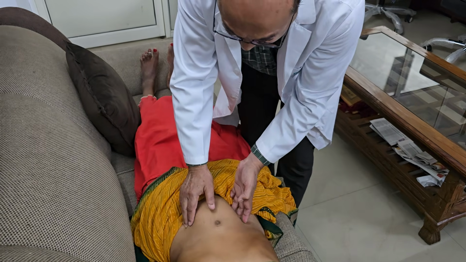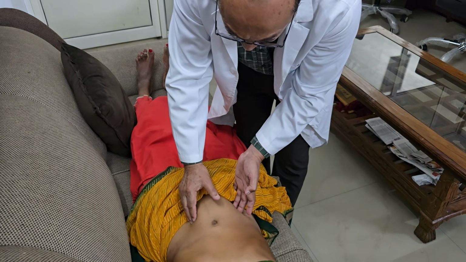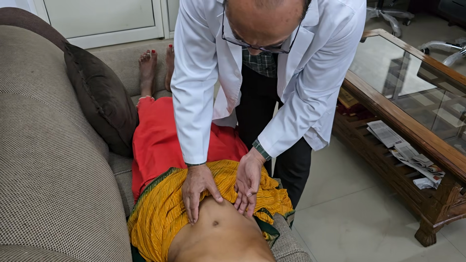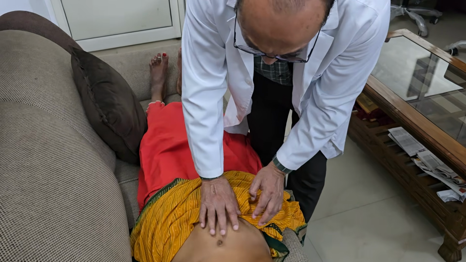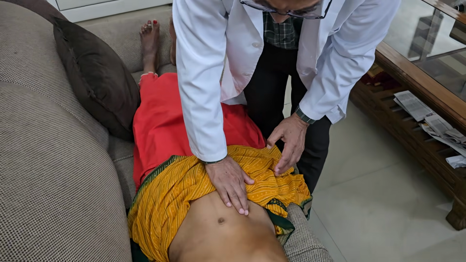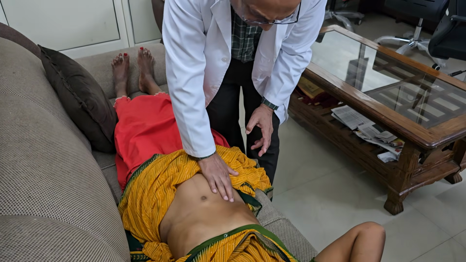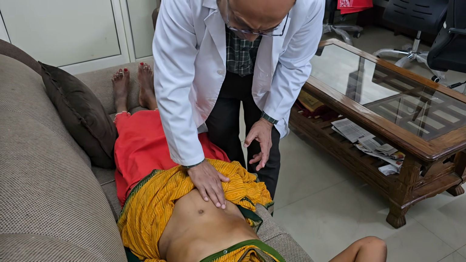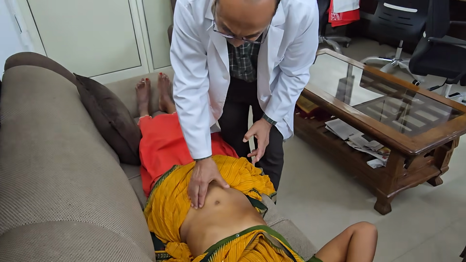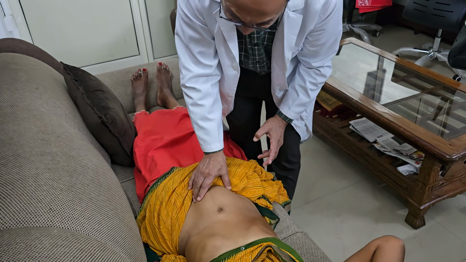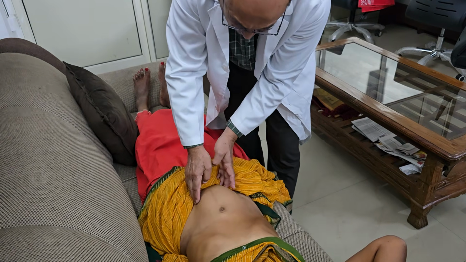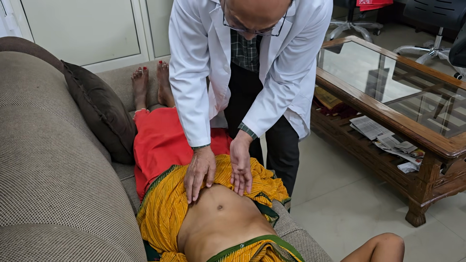It is non-tender and cystic, and it is extending slightly to the right lumbar area and also to the left lumbar area, but otherwise it is confined to the suprapubic region.